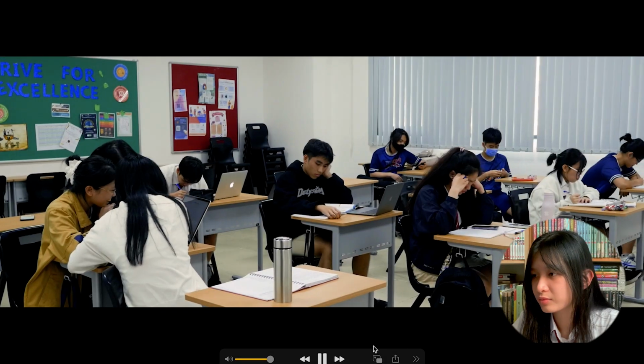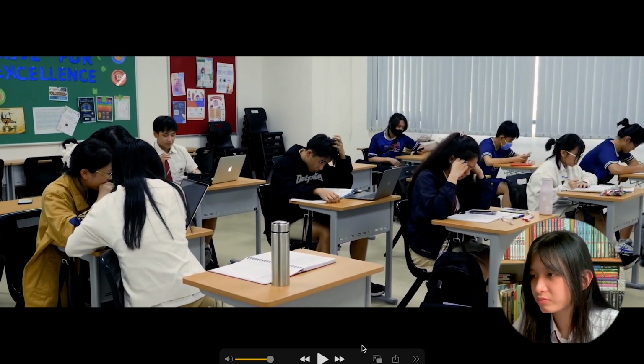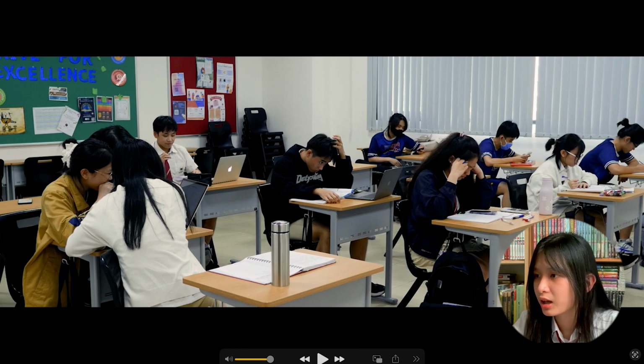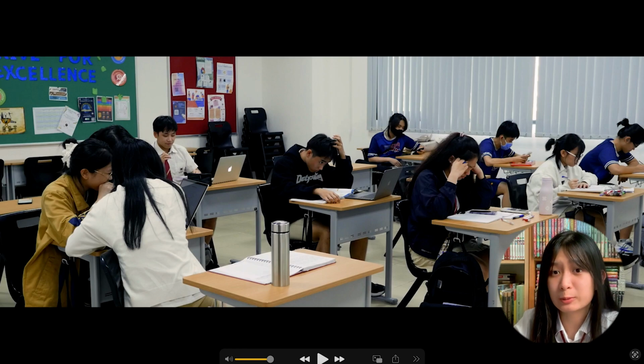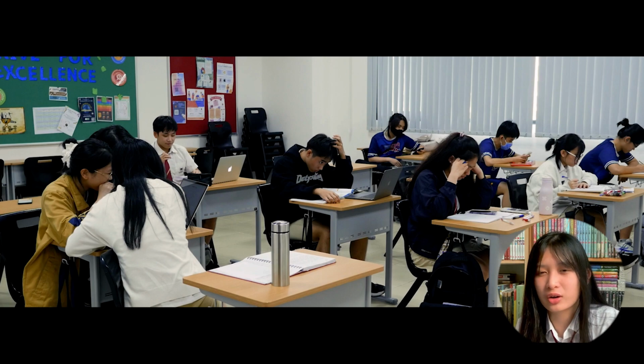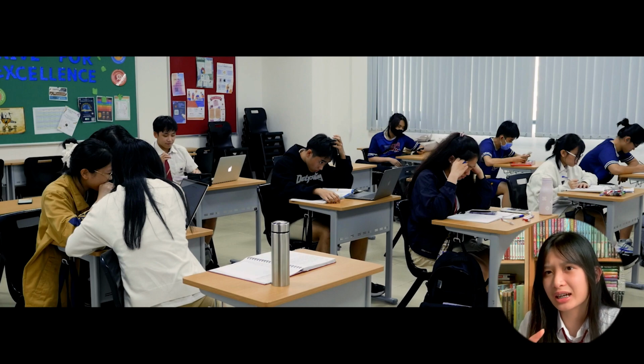Okay, moving on to scene number 2, the classroom section. So this shot, you can see this is an extreme wide shot. I had hoped that this is an extreme wide shot, or at least a shot that's wider than this, because I wanna portray this.